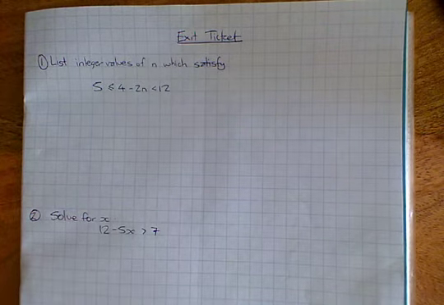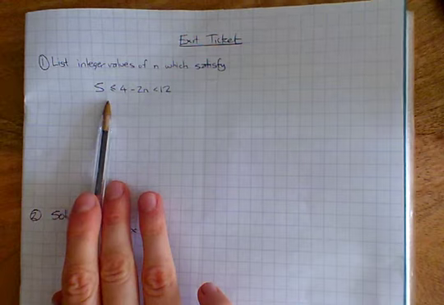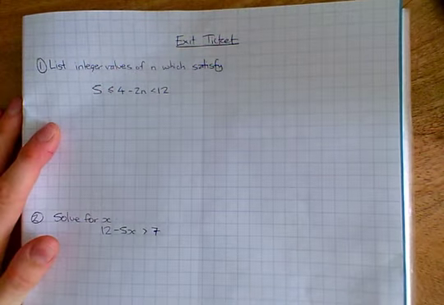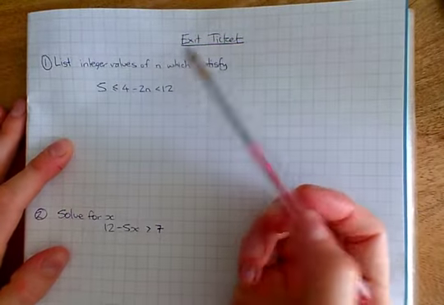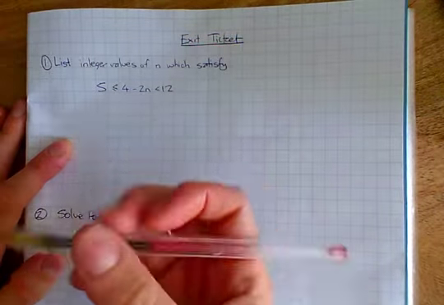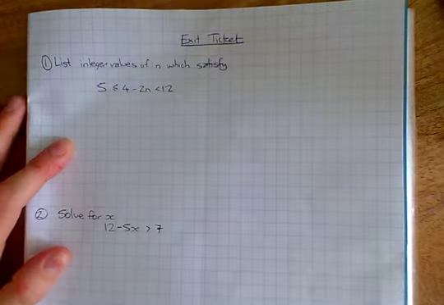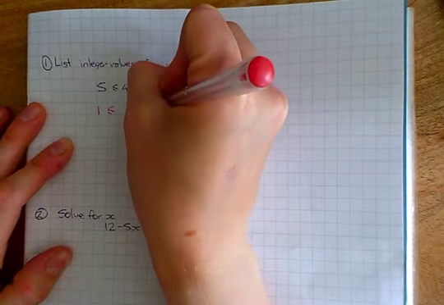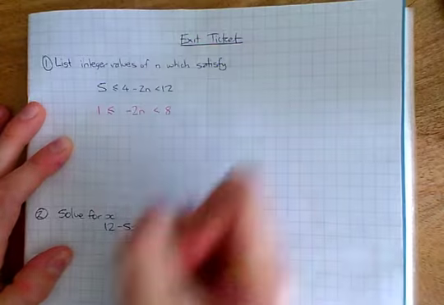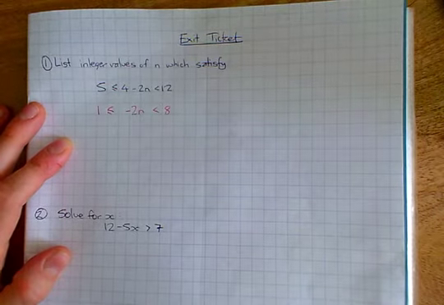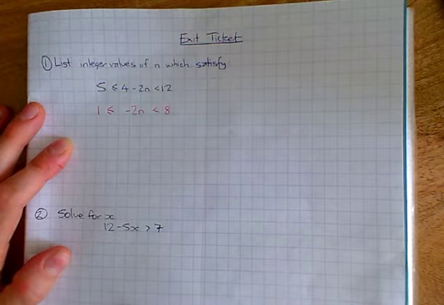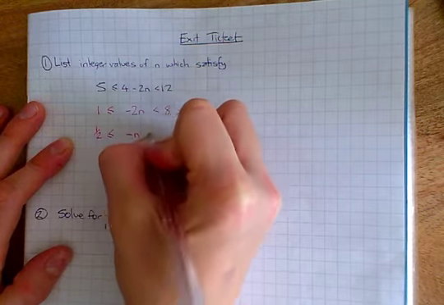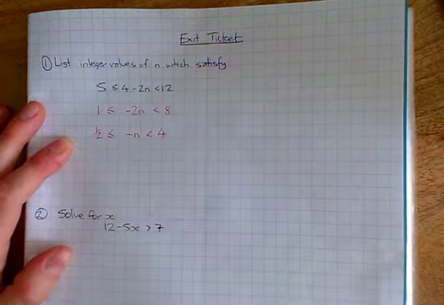So question 1, find integer values of n which satisfy, and we've got an inequality here with 2 signs either end. So the first thing which I'm going to do is subtract 4 from each term here. So I've got 1 is less than or equal to negative 2n, which is less than 8. Now I'm going to divide by 2, so I'll isolate n first of all. So I've got a half is less than or equal to negative n, which is less than 4.